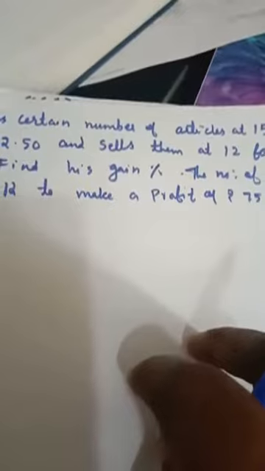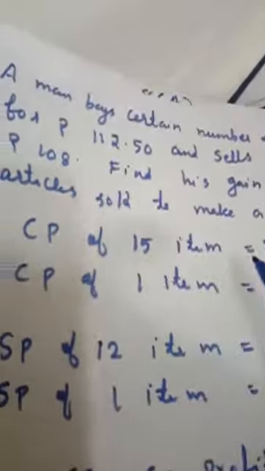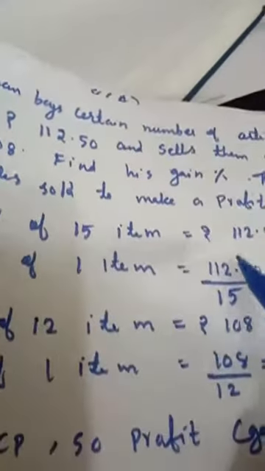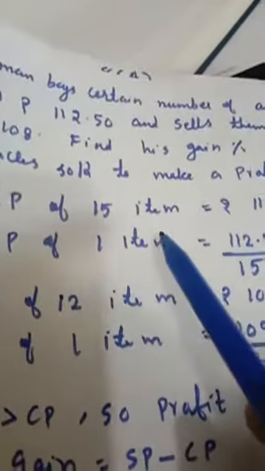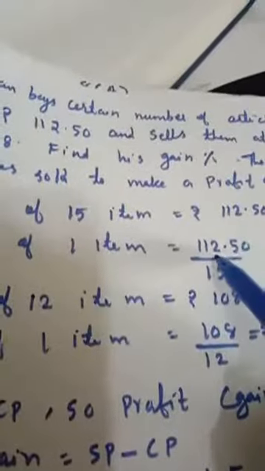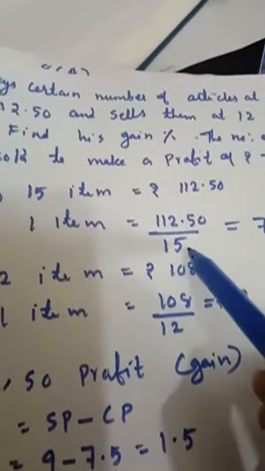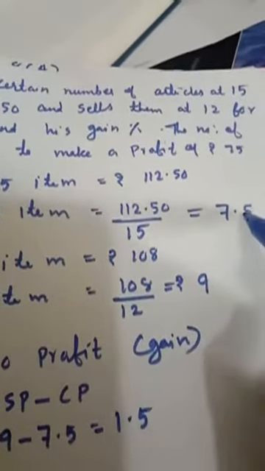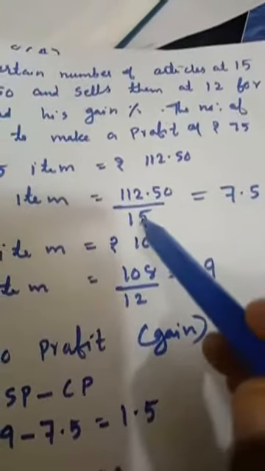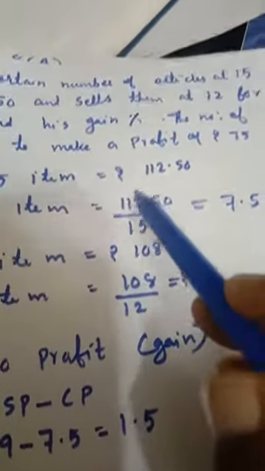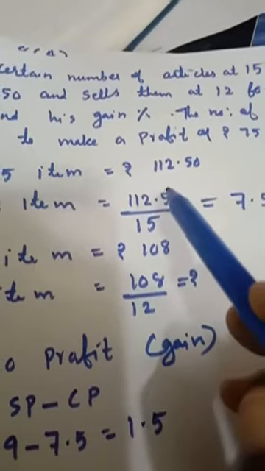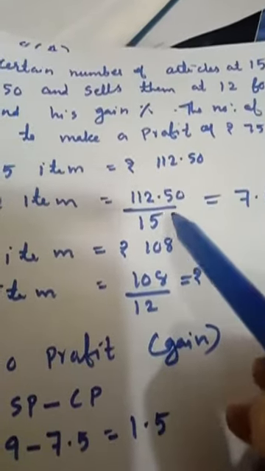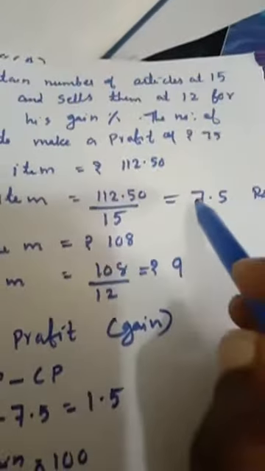So first we want to find one item's profit. CP of 15 items is rupees 112.50. Then how to find CP of one item? 112.50 by 15. After cancellation, we will get 7.5 rupees.